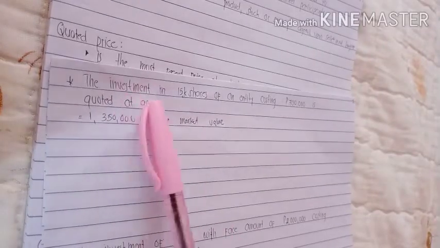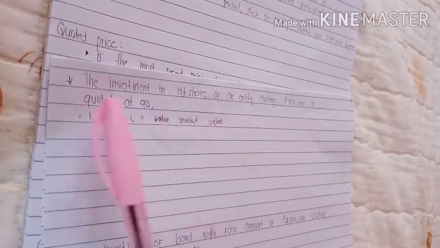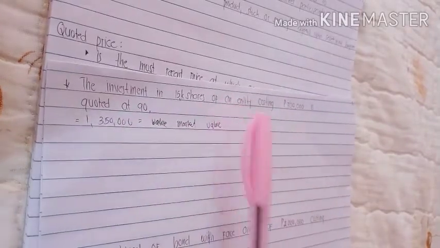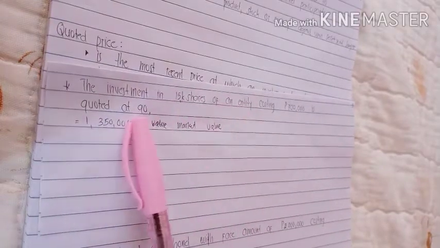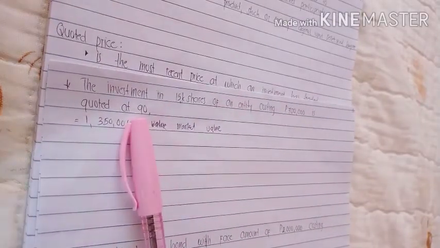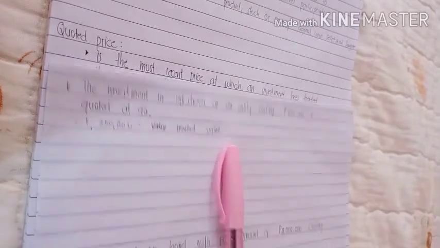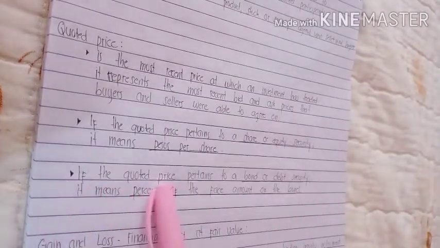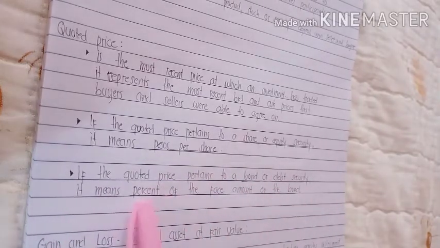For example, the investment in 15,000 shares of an entity costing 700,000 is quoted at 90. So, atong i-multiply ang 15,000 shares sa 90 per share. So, ang iyang market value is 1,350,000.